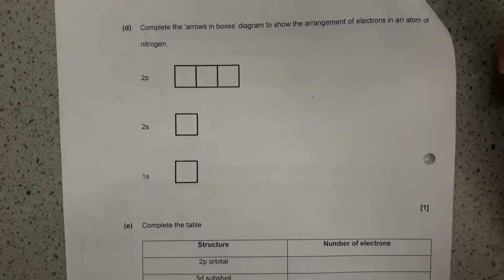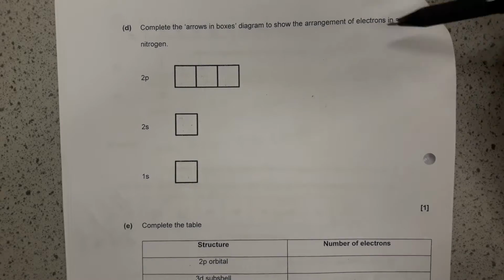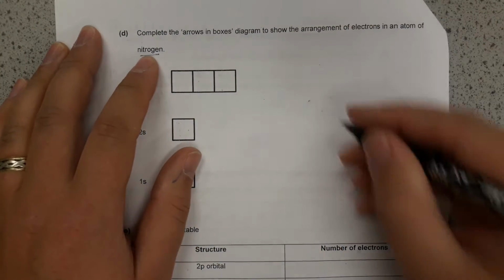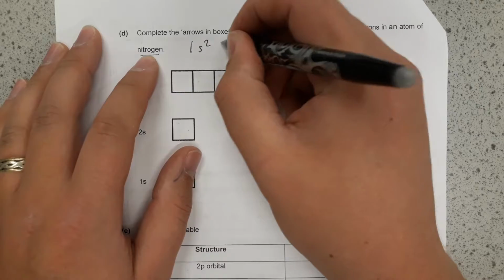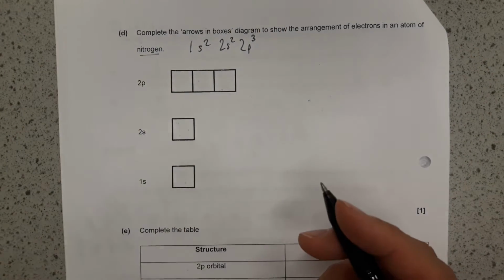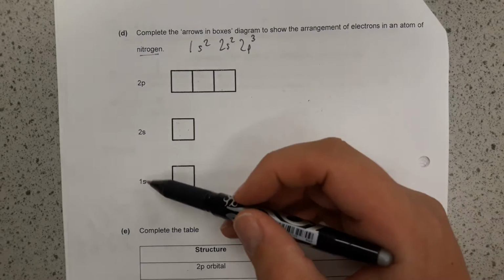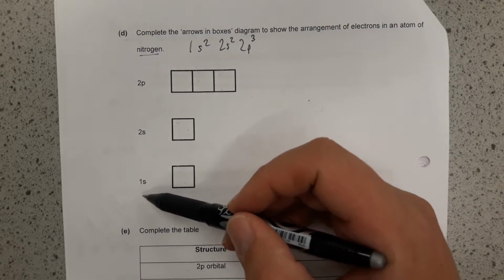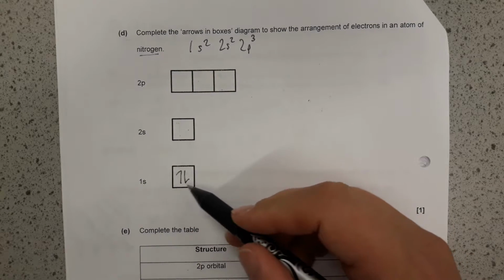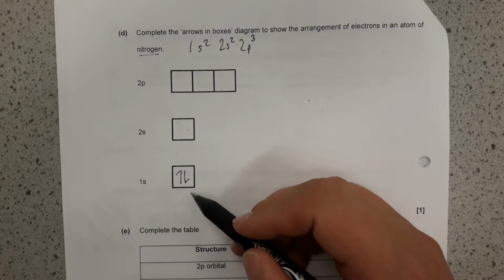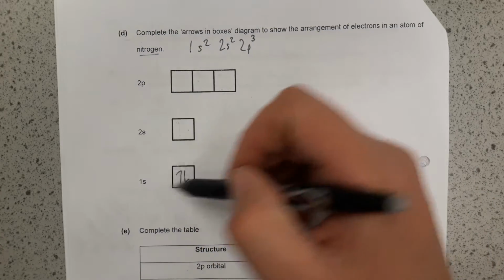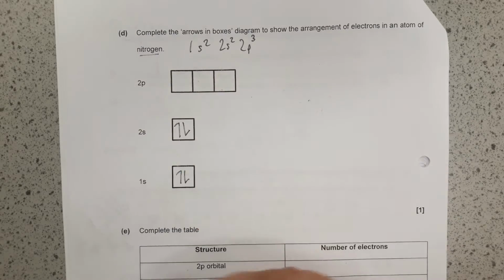Question D. Complete the arrows in boxes diagram to show the arrangement of electrons in an atom of nitrogen. All right, nitrogen has got 7 electrons. Its configuration would be 1s2, 2s2, 2p3. So we're looking to put the arrows in the boxes correctly. Remember, we're always filling from the lowest energy level going upwards and outwards. So 1s is first, 1s2, 1 up, 1 down. Remember, the opposite spins represented by up and down arrows. You can have full-headed arrows if you want to. It makes no difference at this stage. 1s2, same for 2s2, 1 up, 1 down.